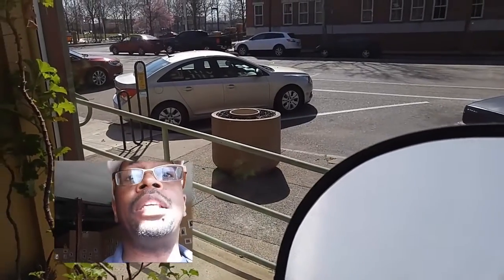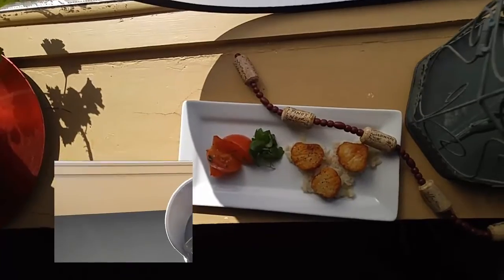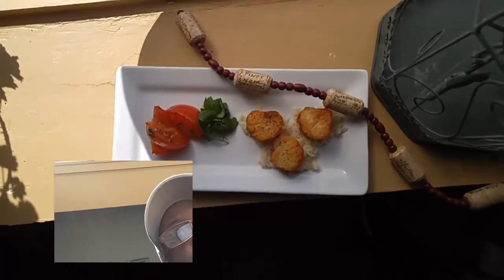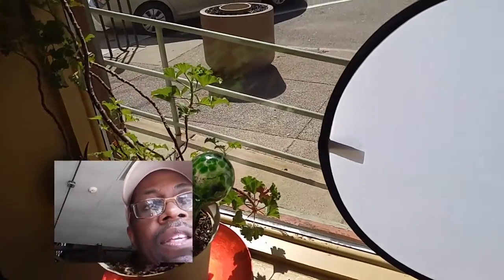A lot of times you don't always want to just take a picture at an angle. Sometimes the overhead is even better. So if you're taking food from, say, this angle right here, this is a good angle to do an overhead. So I'm going to use my 50mm and I'm going to do an overhead shot of this.